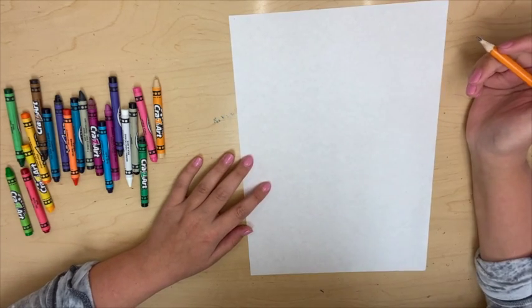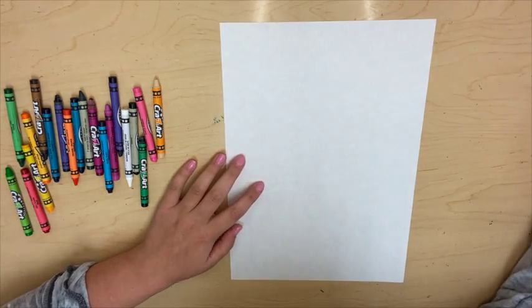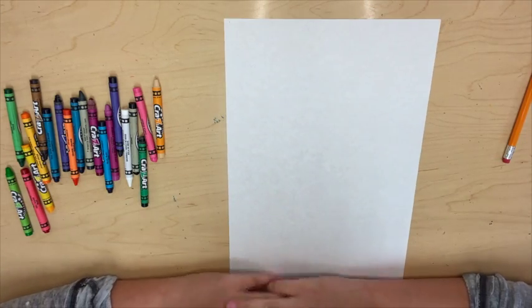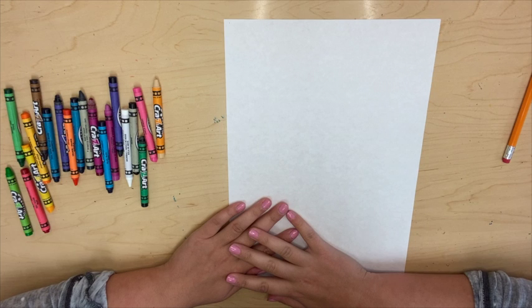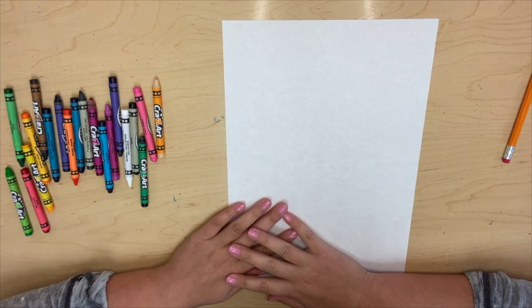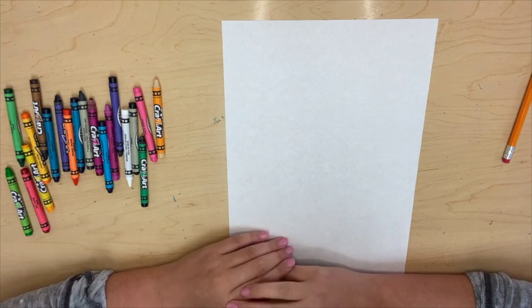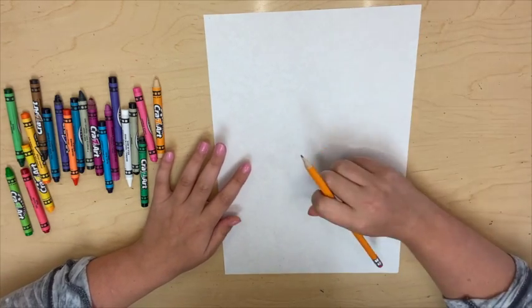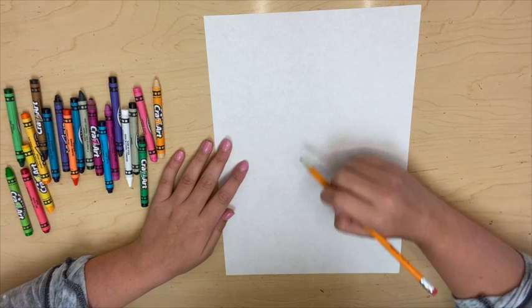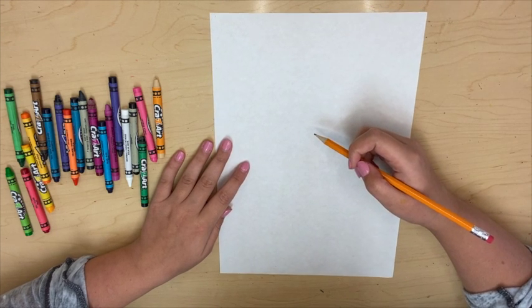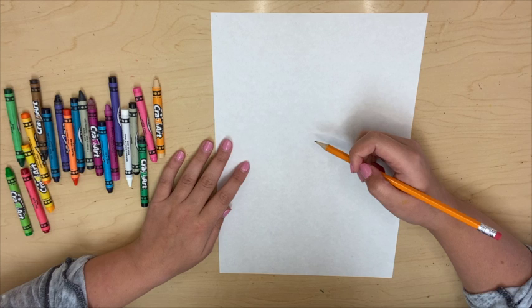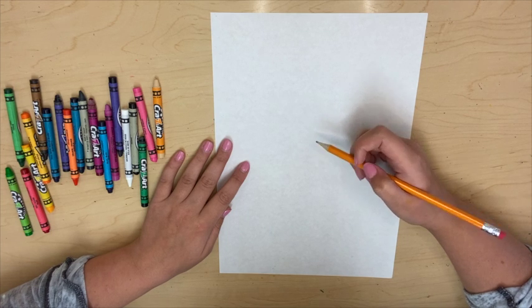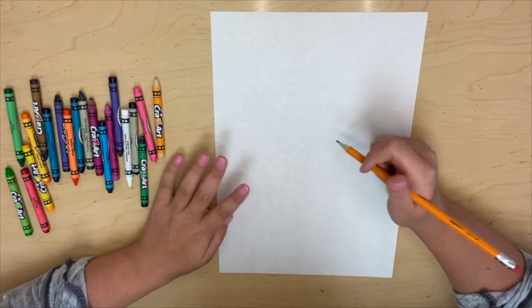The first thing you're gonna want to do is think about what animal you want to create. Remember, there's lots of animals in Australia, so you guys can choose any sort of Australian animal. I decided that I'm going to do a lizard. So I'm gonna take my pencil, and you guys are more than welcome to look at a picture on your computer as you're drawing to get some ideas and to learn how to draw it a little better. But I'm just gonna kind of freehand a lizard.